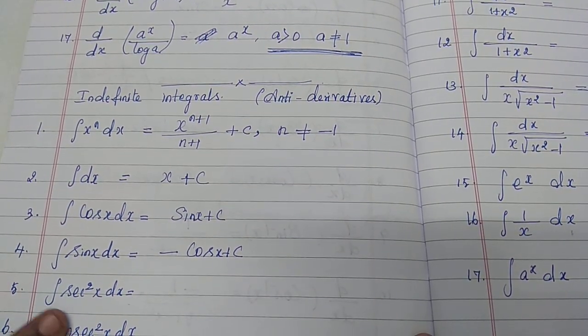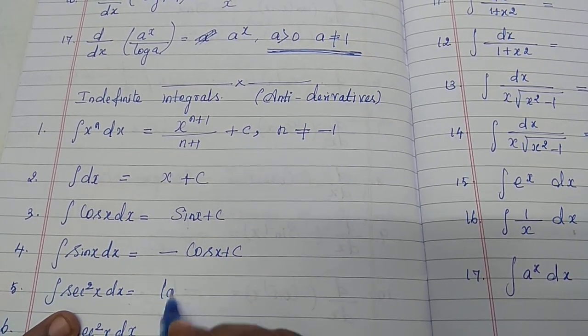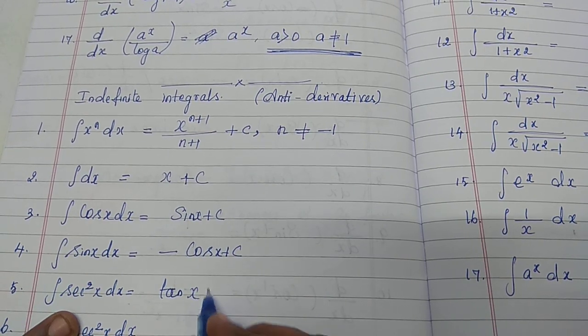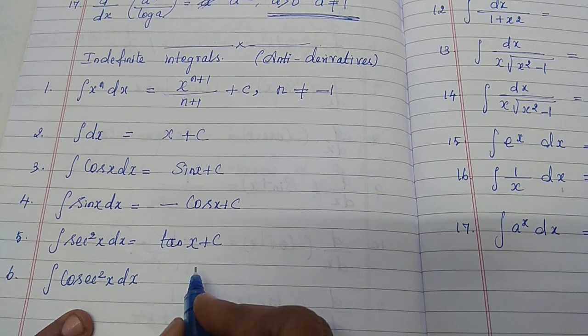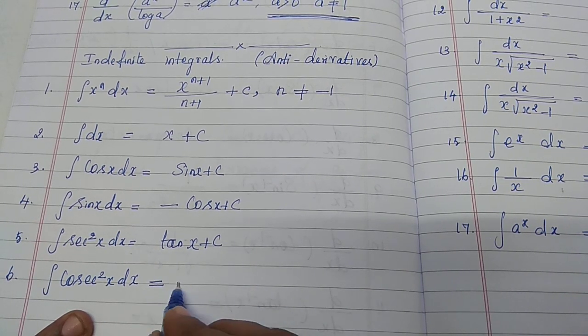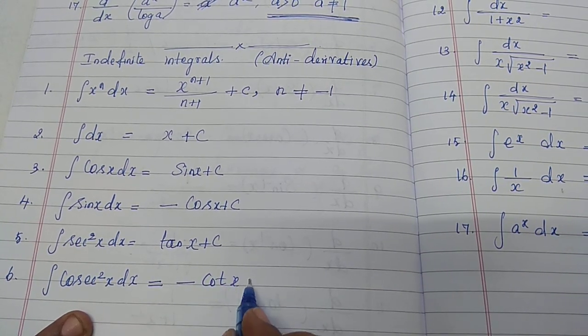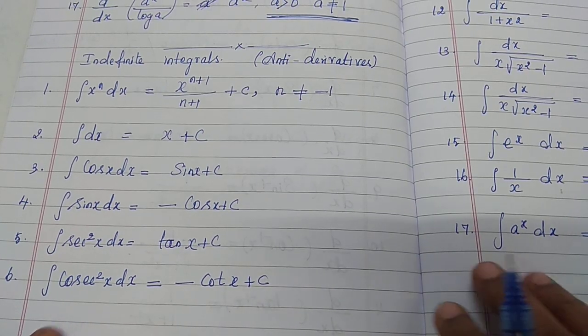Integral secant square x is tan x plus c. Integral cosecant square x is minus cot x plus c.